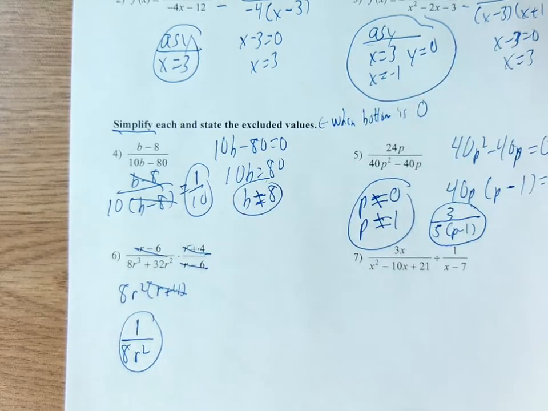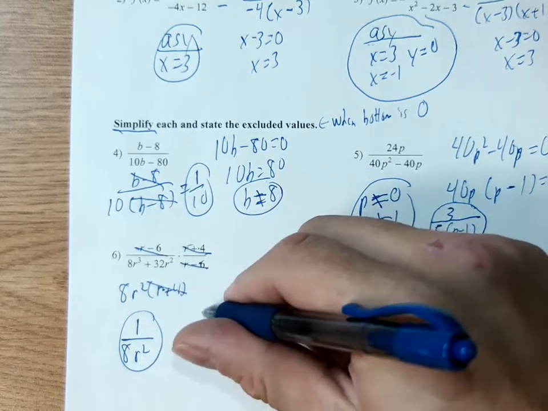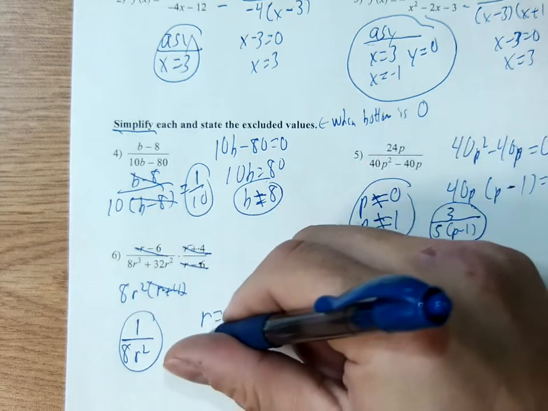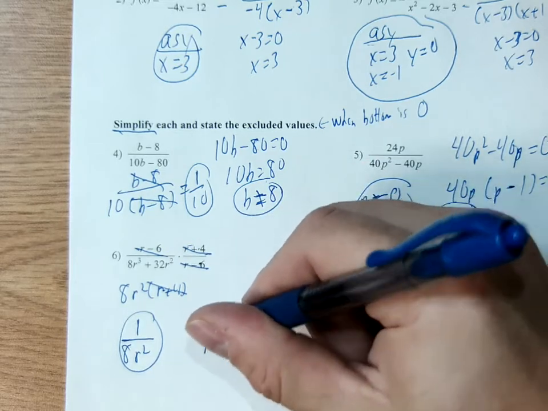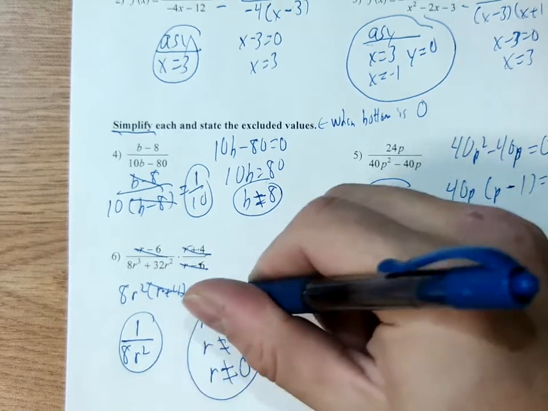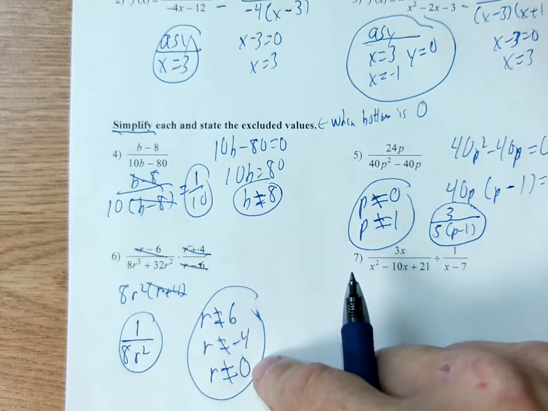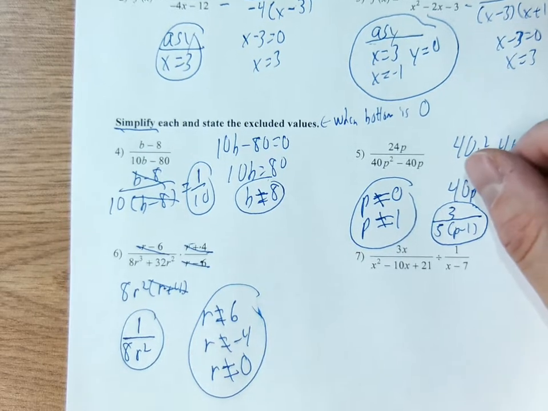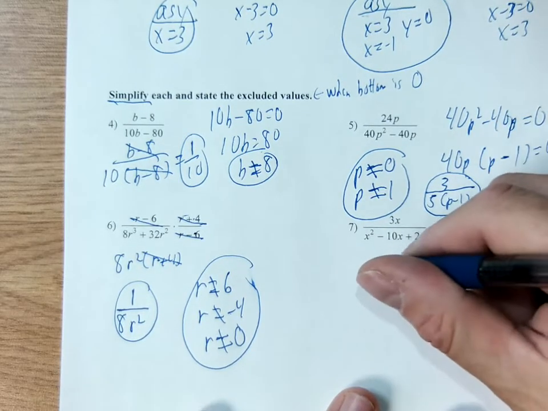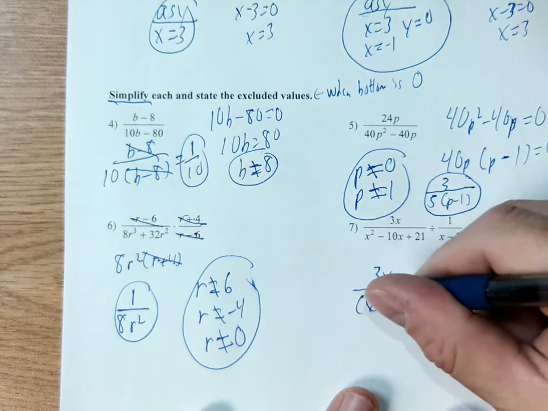There's my reduction. Excluded values, 6, negative 4, and 0. So r can't be 6, because you can't have the bottom equal to 0 here. R can't be negative 4, and r cannot be 0. The 6 and the negative 4 would be holes, the 0 would be an asymptote. If I were to ask you to graph it, I didn't ask you to graph it though on these. Alright, here, when you divide, you flip it upside down. So I'm going to rewrite this with the bottom factored here. That factors into a minus 7 and a minus 3.